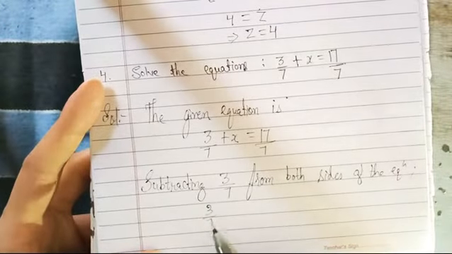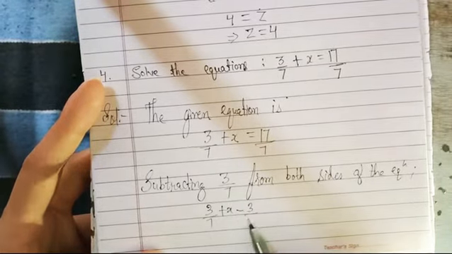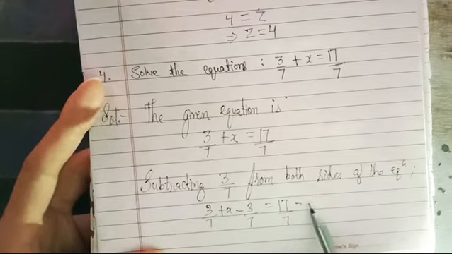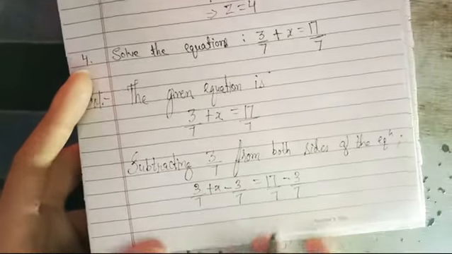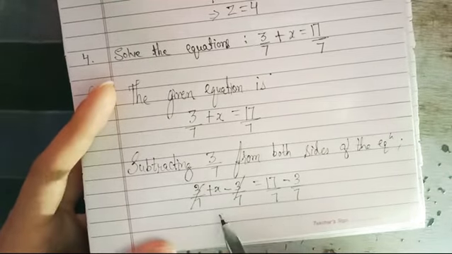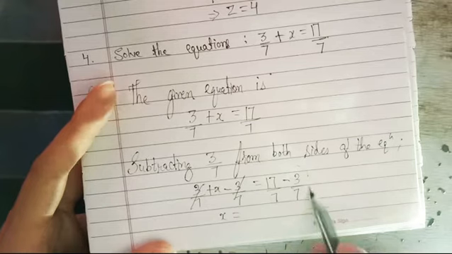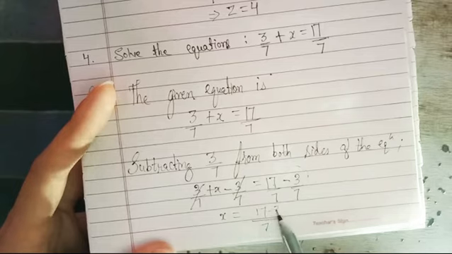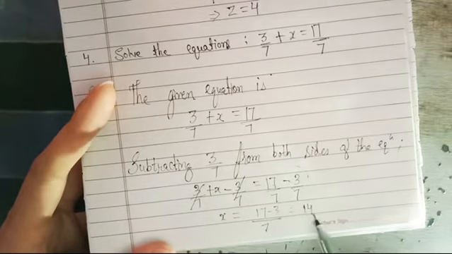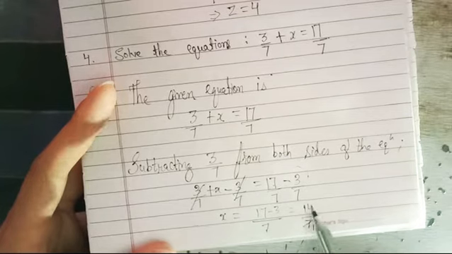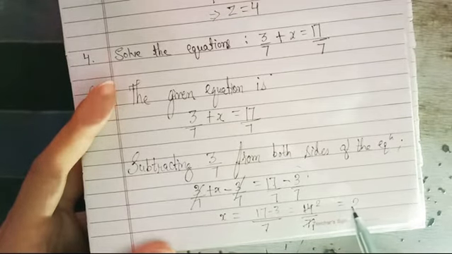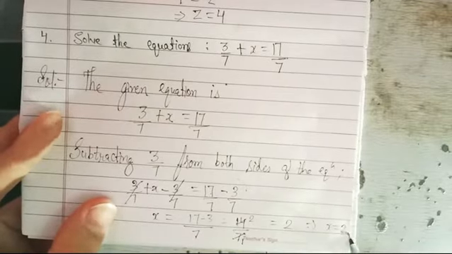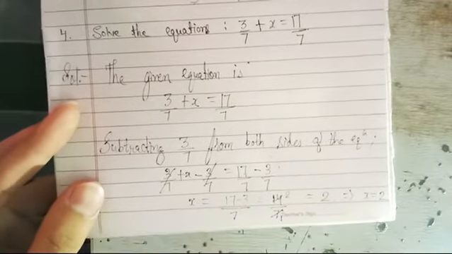3 upon 7 plus x minus 3 upon 7 is equal to 17 upon 7 minus 3 upon 7. So 3 upon 7 and 3 upon 7 will cancel. x is equal to, now on the right hand side we will take the LCM. 7 will be the LCM. 17 minus 3 is 14, 14 upon 7. 7 divides 14 two times. So the value of x is 2. The answer is x is equal to 2. That is our solution.